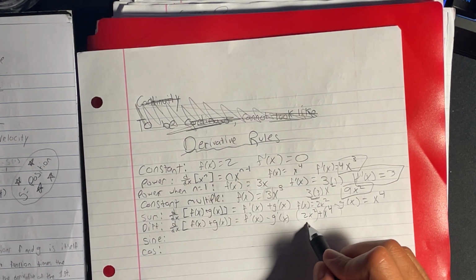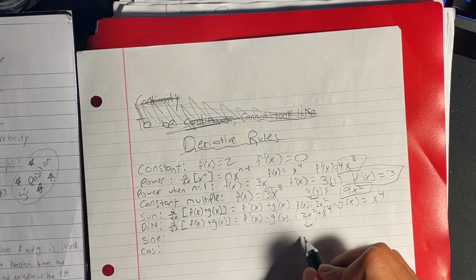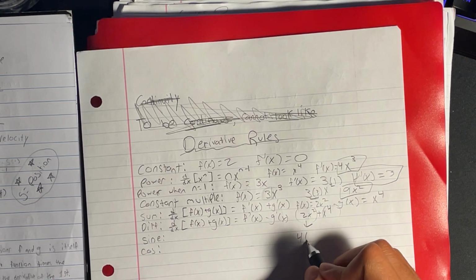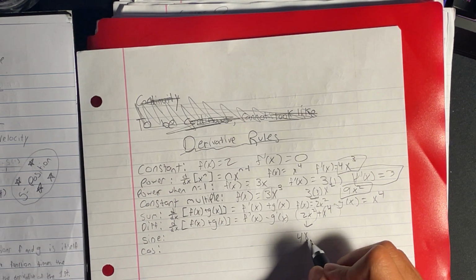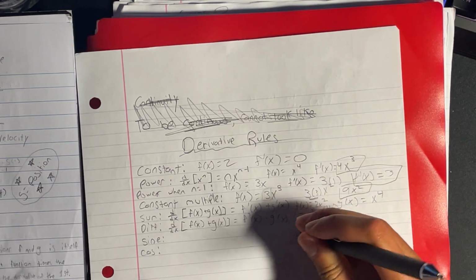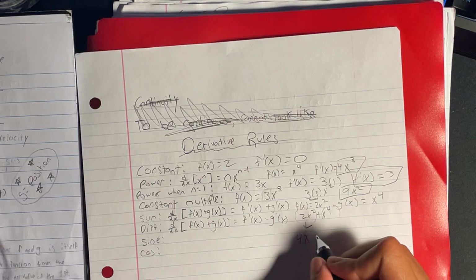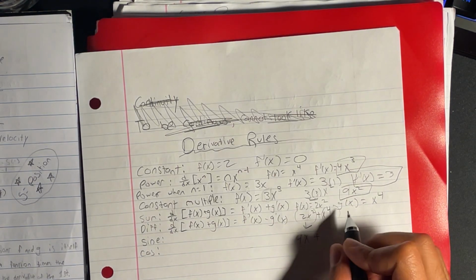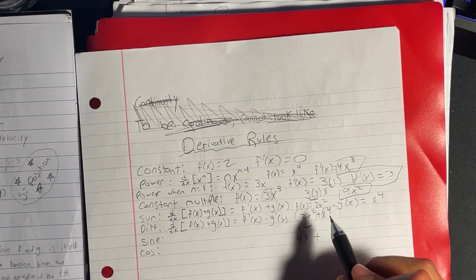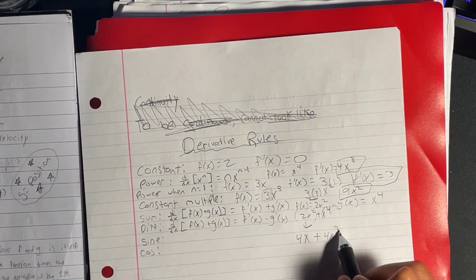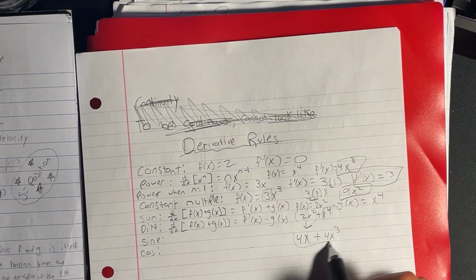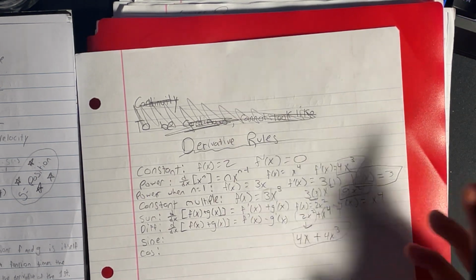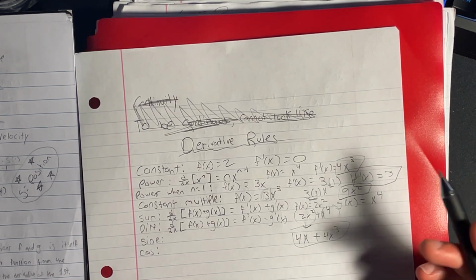This derivative will be, bring the 2 down, 4x, and then subtract 1 from the exponent, so it'll just be 4x to the power of 1, plus the derivative of x to the 4th power, which would be 4x cubed. And this will be the derivative of those two functions added together, and the same concept applies with the difference rule, just with subtraction.